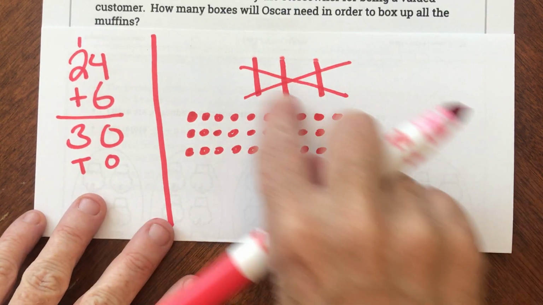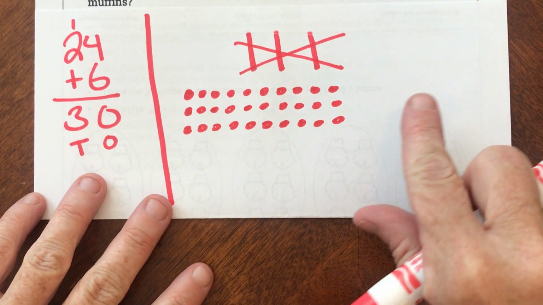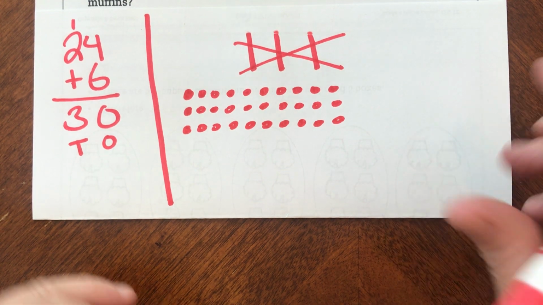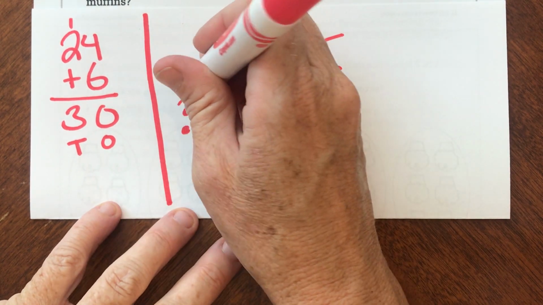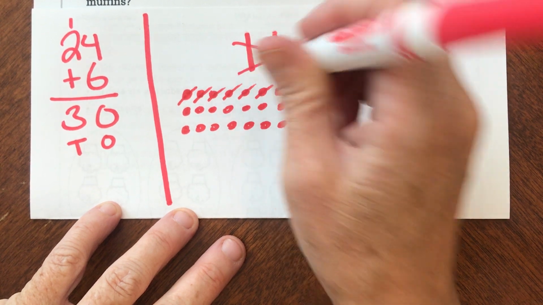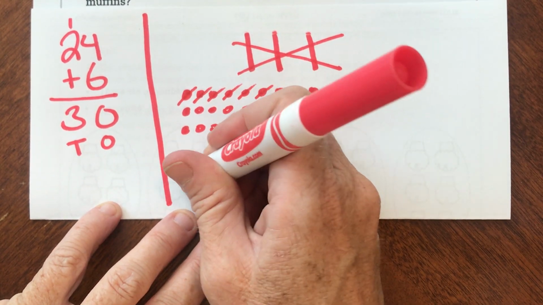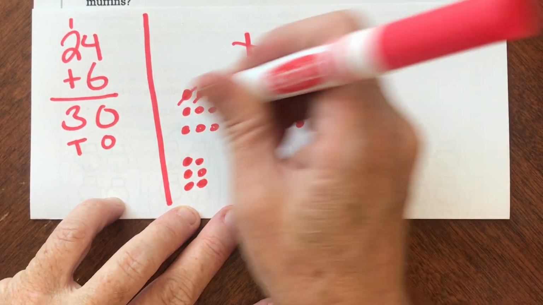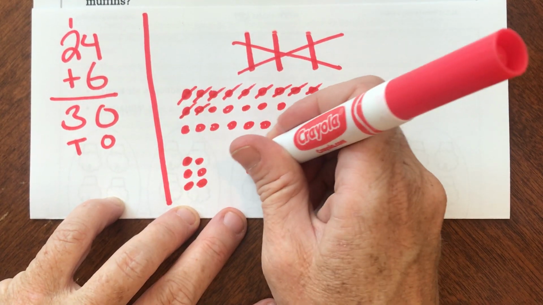Okay, so this is how many muffins I have. And it says I need to put them into boxes of 6. So I can only put 6 together at a time. 1, 2, 3, 4, 5, 6. So I can put those 6 together. 1, 2, 3, 4, 5, 6. I can put these 6 in a group.